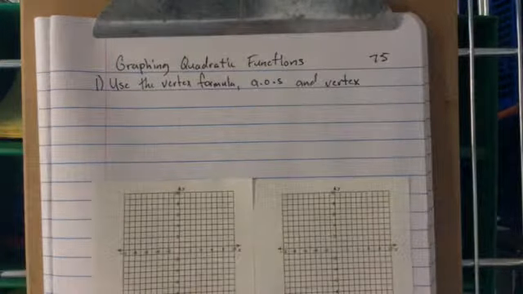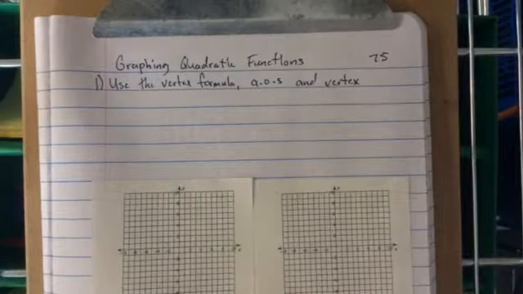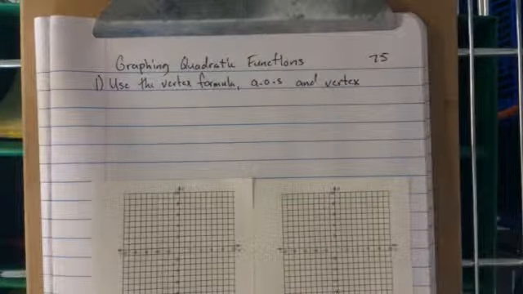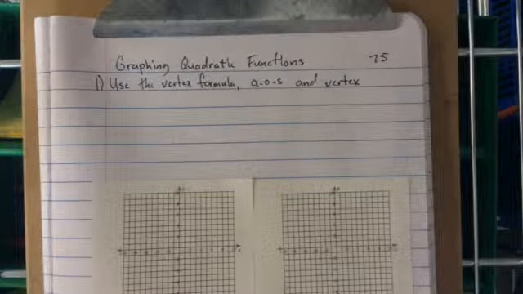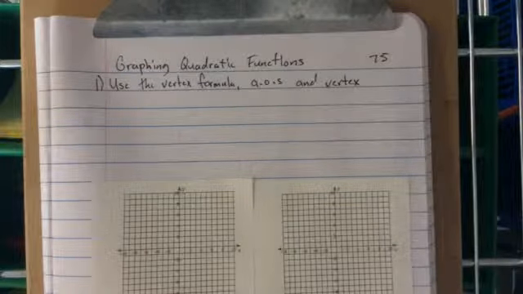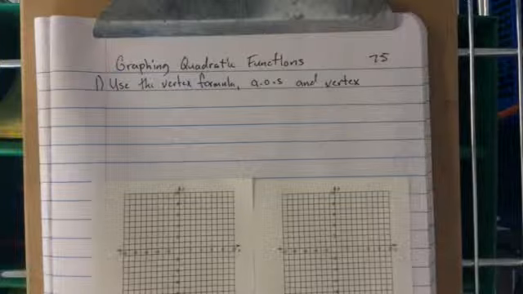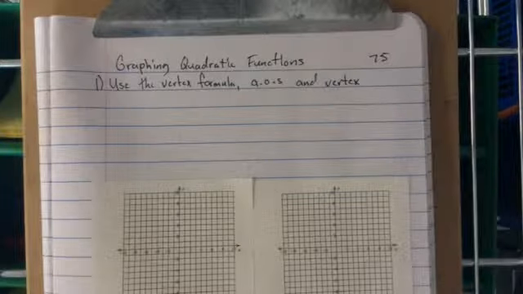So that's a minimum or maximum. The vertex, the formula we had, that it was x equals something. Avery? The average of the zeros. That is where the vertex occurs.